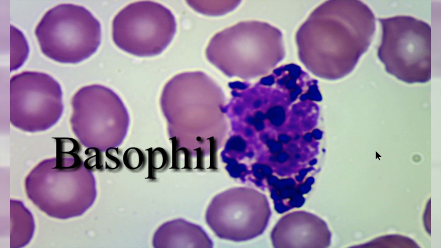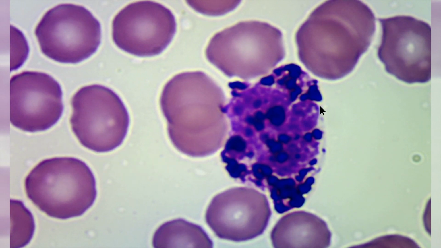You can see the size of the granules that are present in this basophil. The nucleus is difficult to discern. However, it looks like a segmented nucleus, but it's difficult to identify exactly what the shape of the nucleus is. However, you can see the size and the color of the granules that are commonly seen in basophils. There are many basophils in which the granules are so abundant that you cannot see the nucleus at all.